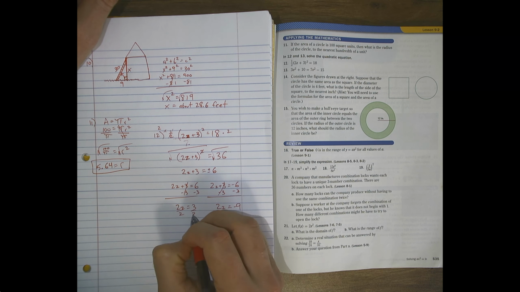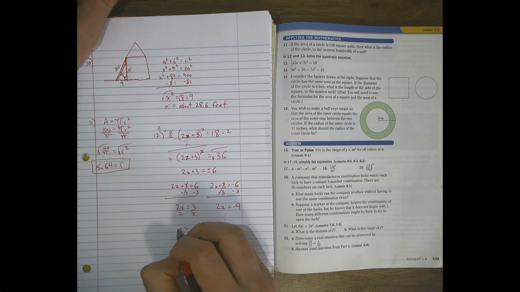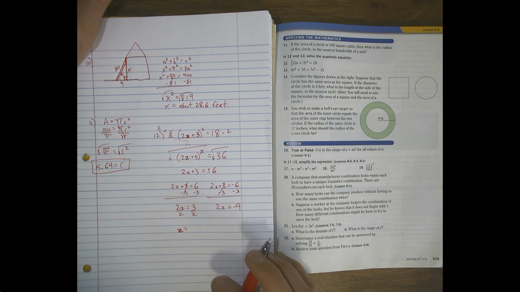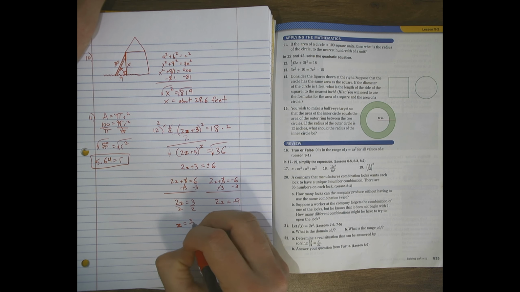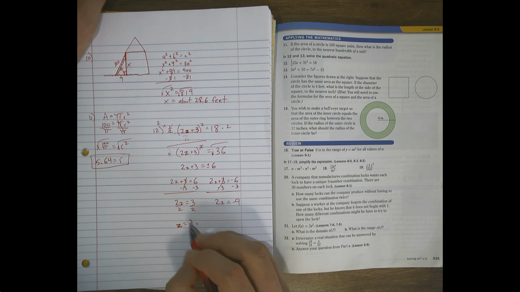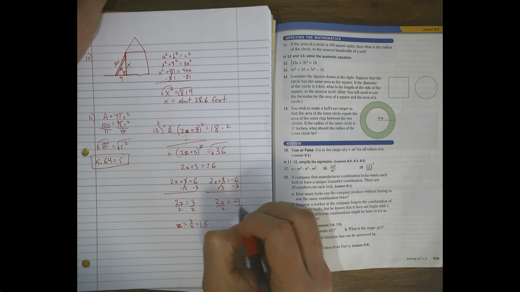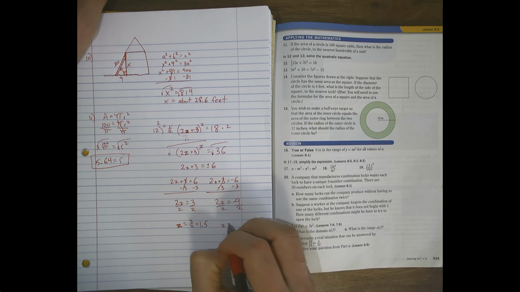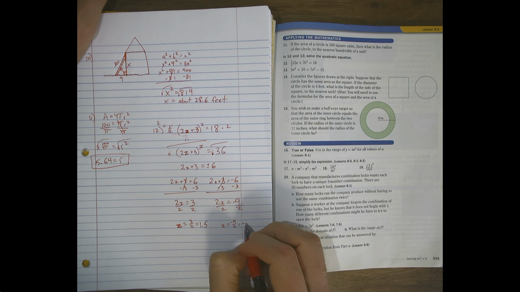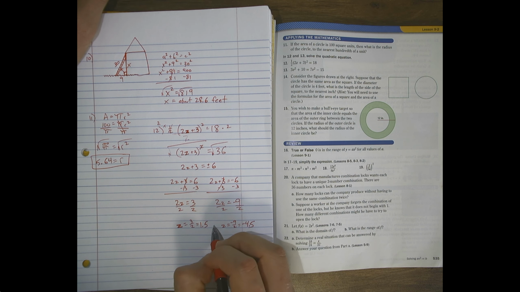Divide by 2. And z equals, man, my handwriting's horrible, I apologize. 3 over 2, which you could go ahead and divide that and get 1.5, a nice number. Divide by 2, so z equals negative 9 over 2, which if you go ahead and divide is negative 4.5. So either or.